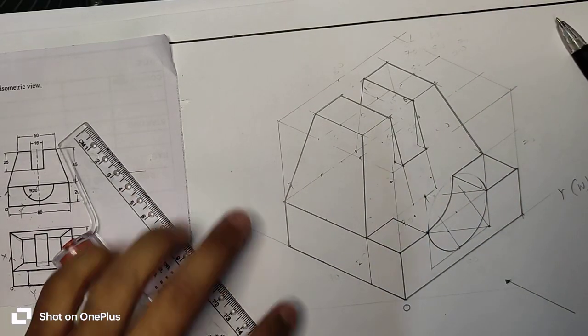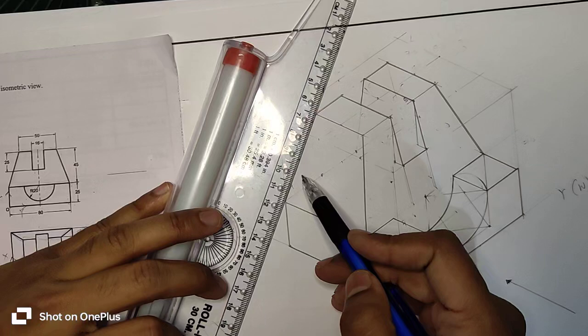And finally draw the projection, extension line and dimension line and dimensions.